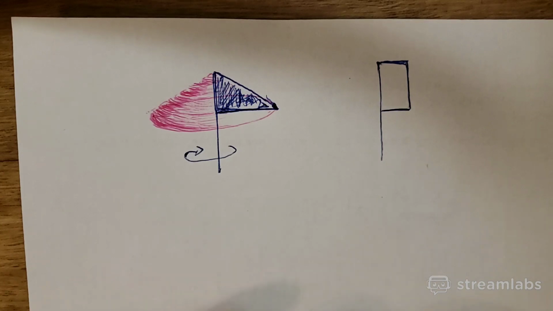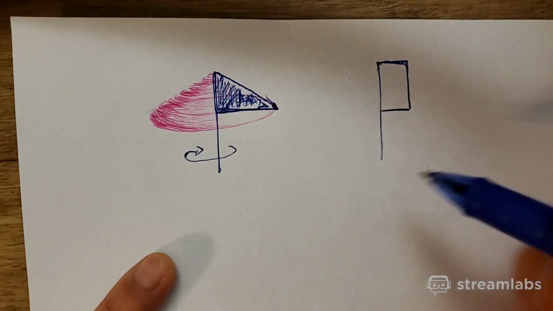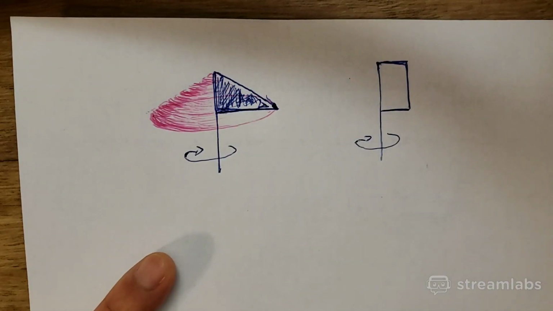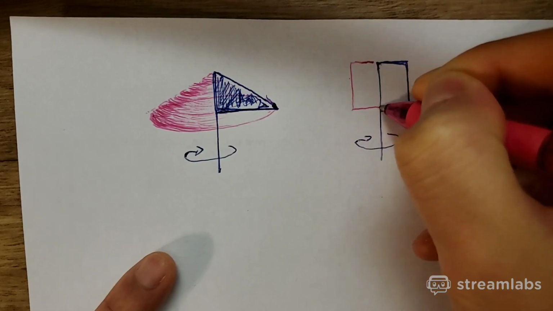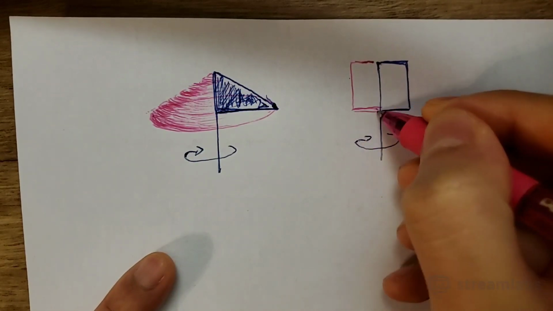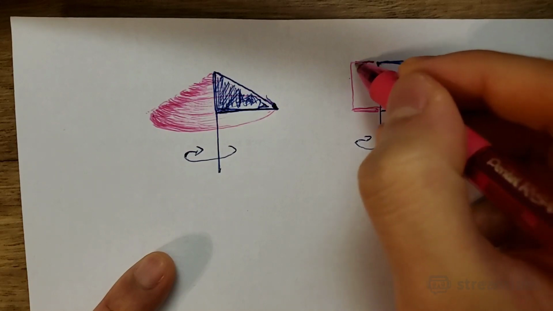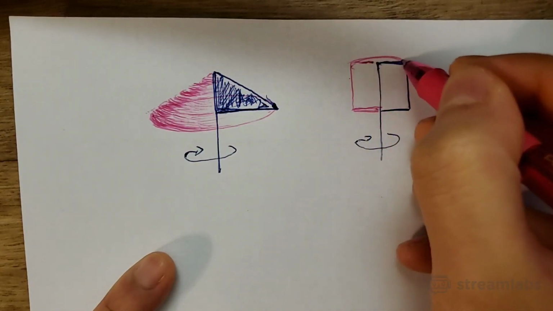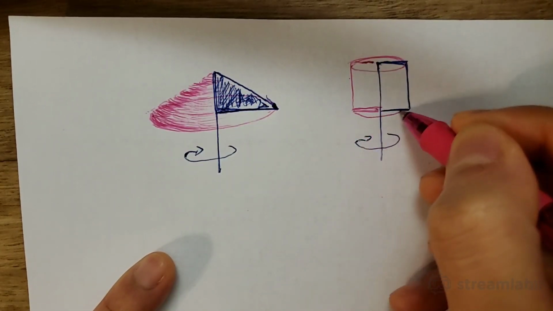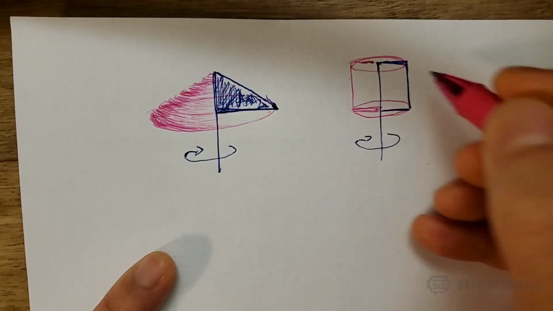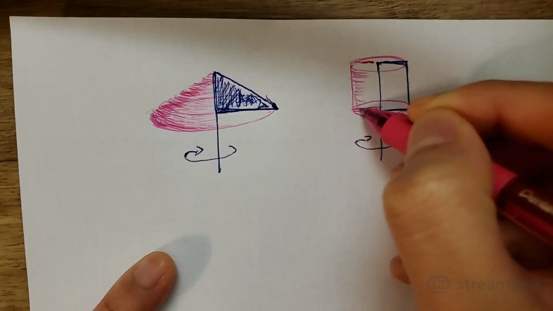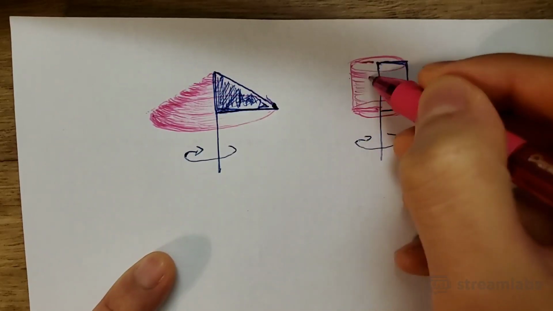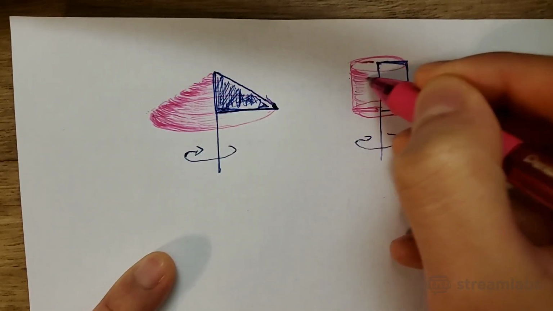Then when you rotate it, in theory, it should give you a cylinder, right? When you rotate really fast, right? I'll redraw this.